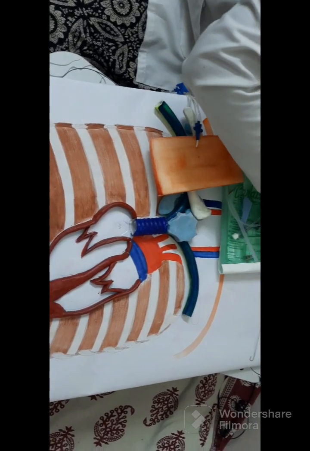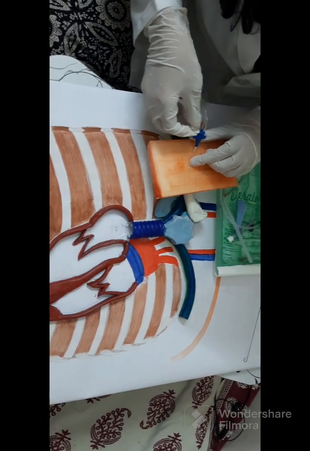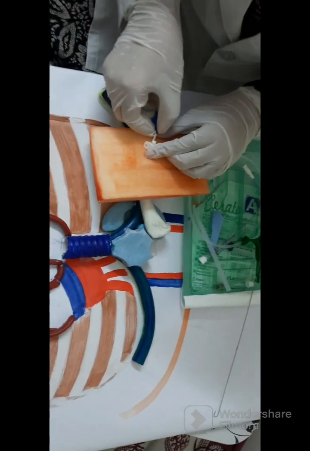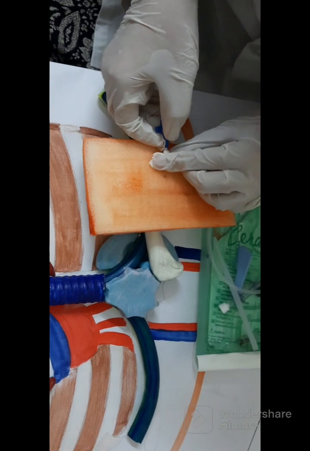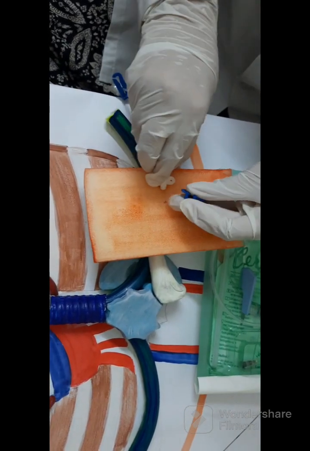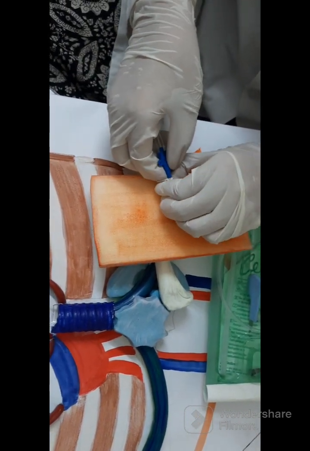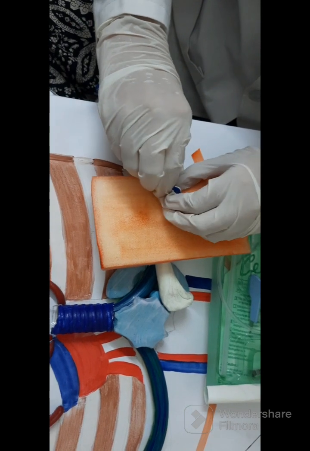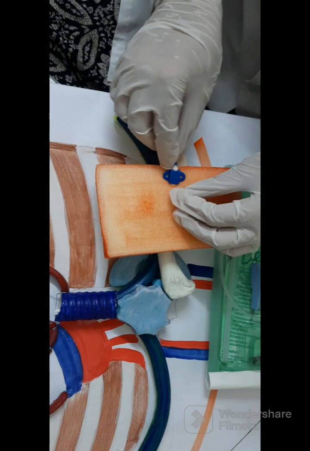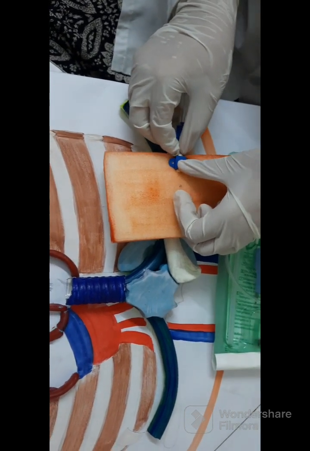So we'll ensure its position, and then we'll suture it so that we can easily see the point where the insertion has been made. Then we will suture these points so that it remains in its place, and we can also see the insertion site correctly.